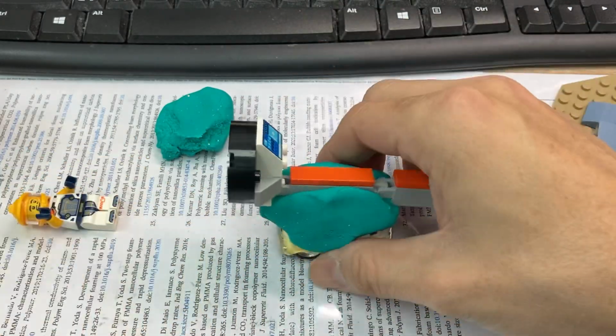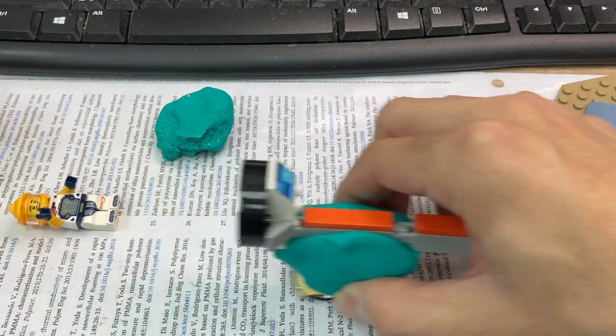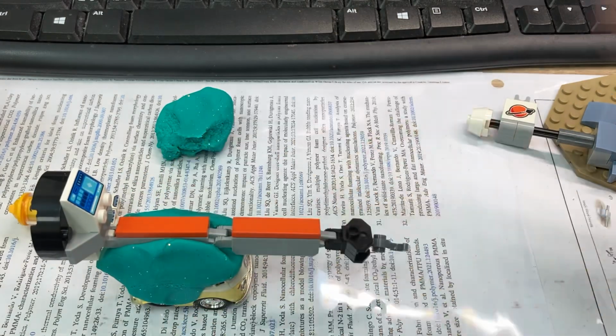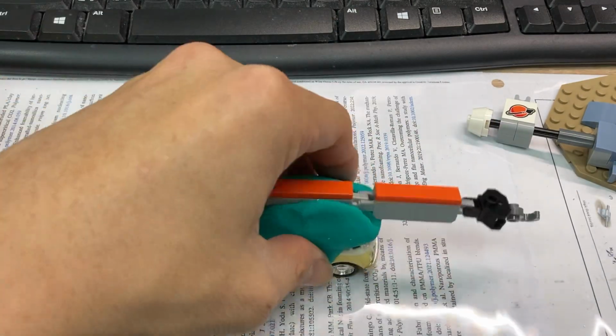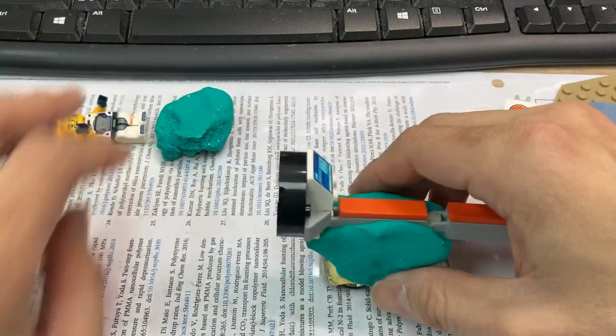With the roller support, you can do the translational motion in this way. See? It allows the translational motion. Why doesn't it work? I think it's too heavy.